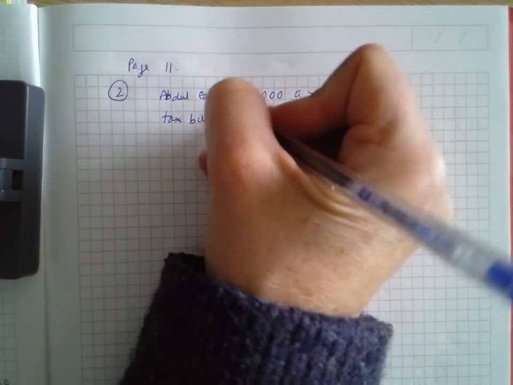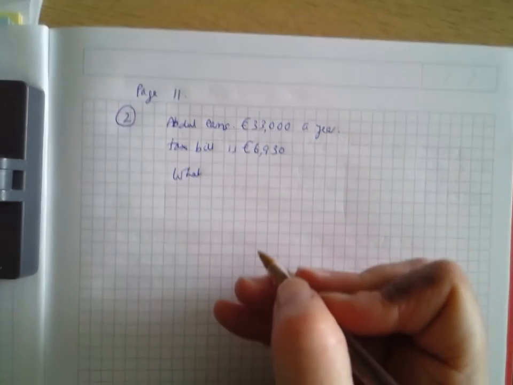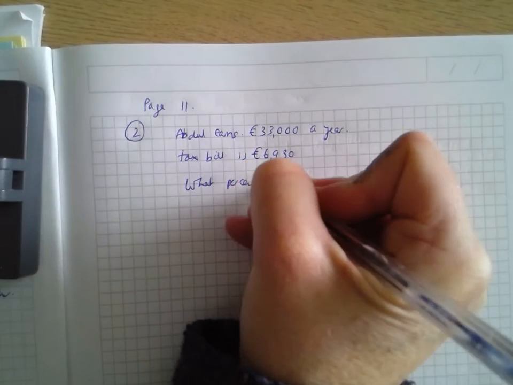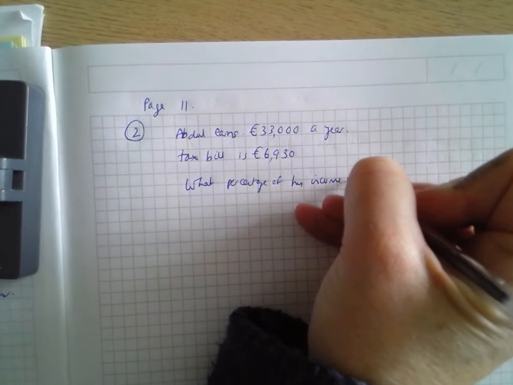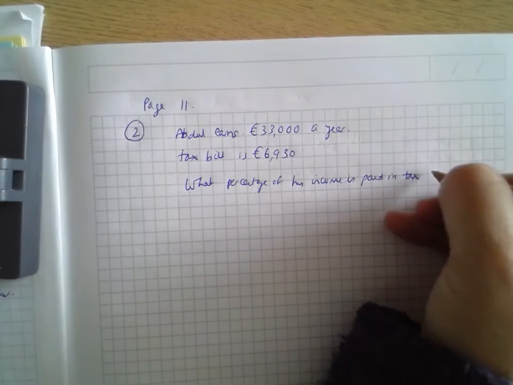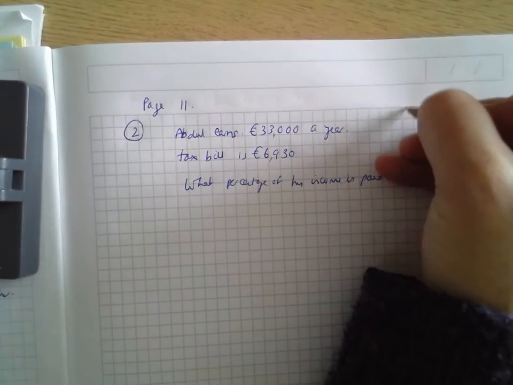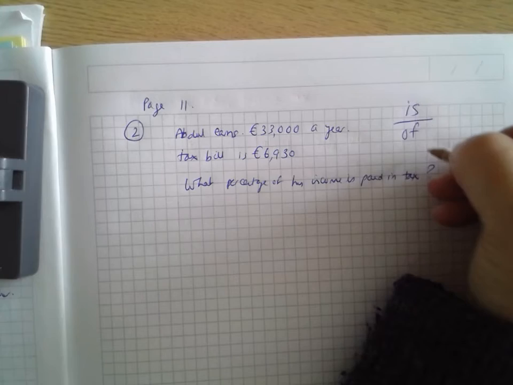So, for those of you that are not so keen on percentages, what percentage of his income is paid in tax? I don't know whether this helps you, this used to help me. What percentage is one number of another number is divided by, of multiplied by 100.